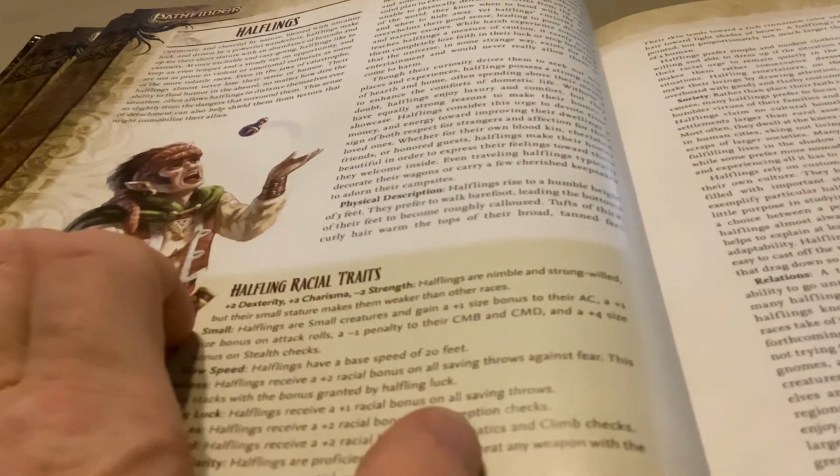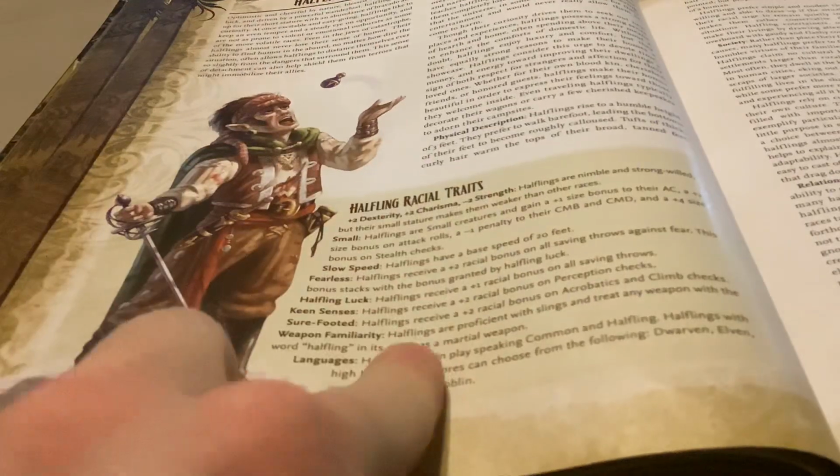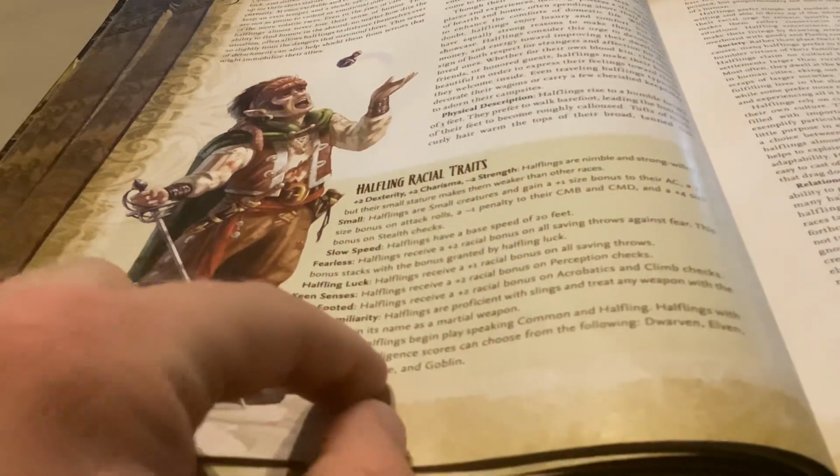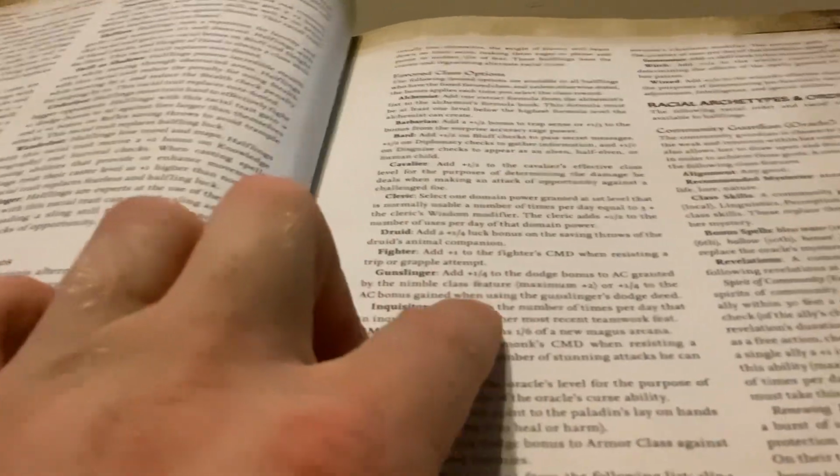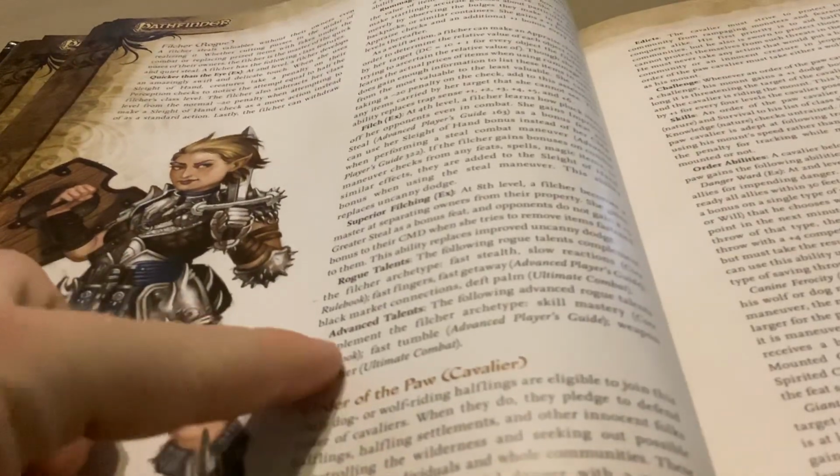Good old halflings. Like all of them, they have the overall description, typical racial traits, and it goes through racial subtypes, favorite class options, and archetypes, which is in a sense a reiteration of class options that you can do.